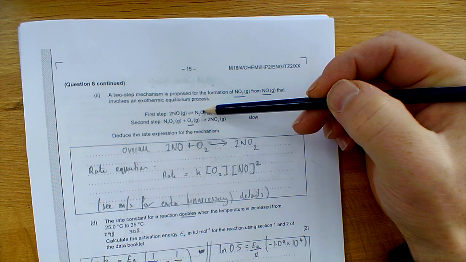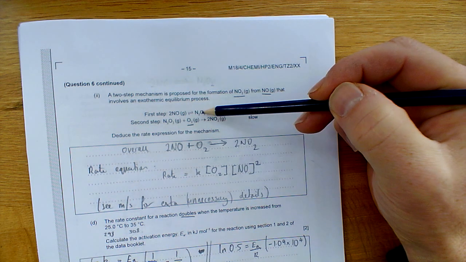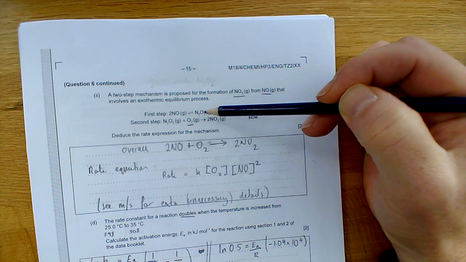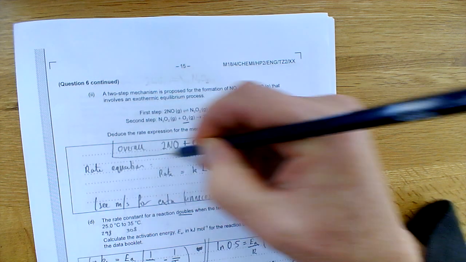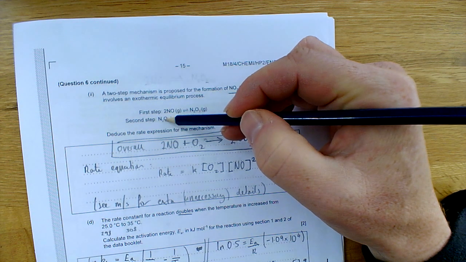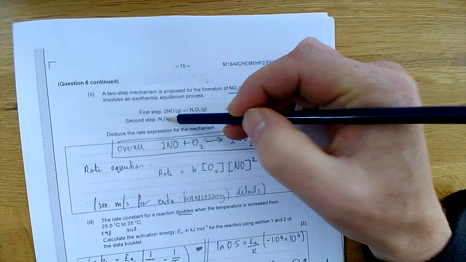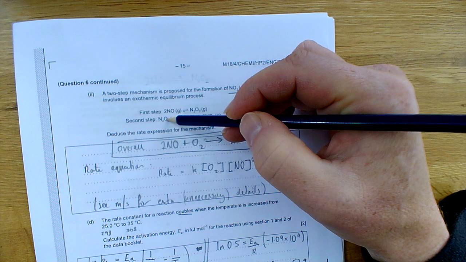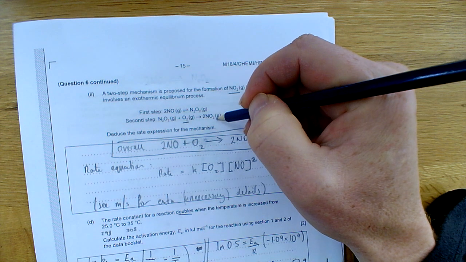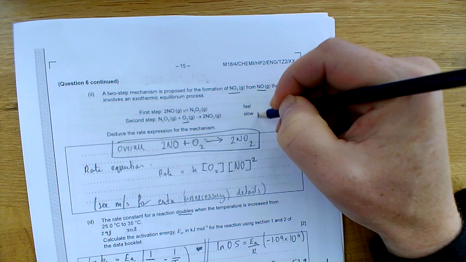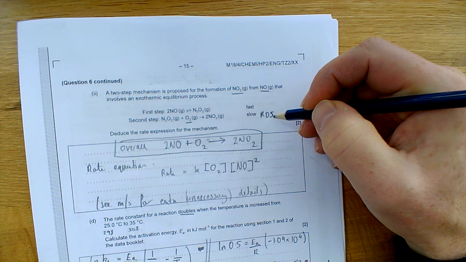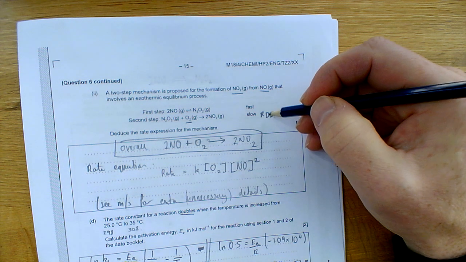Now, because the intermediate N2O2 is used up, it won't appear as one of the reactants, and it won't appear in the overall equation. I've written the overall equation here to help you understand what's going on. The N2O2 is simply an intermediate, and so it's not going to appear in the overall rate equation. What most of you have figured out is that the second step is slow, so that's the rate determining step, and that's the one which determines the rate equation.